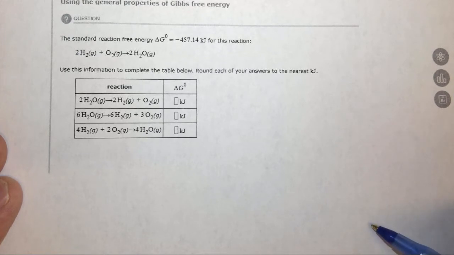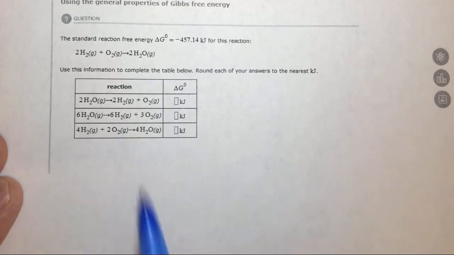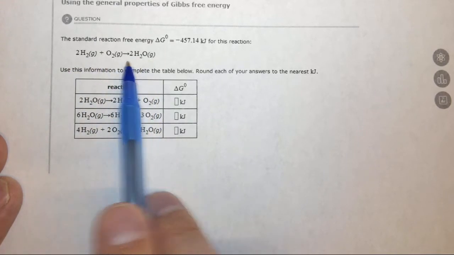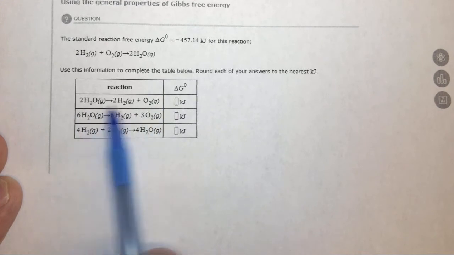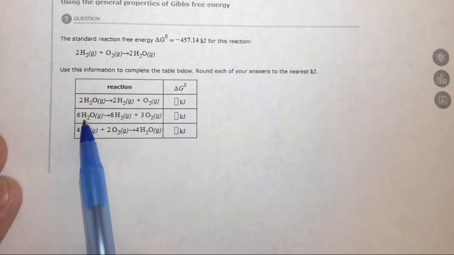So let's look at the example here. What you want to do is compare the reaction that you're given the delta G of to the reaction you're trying to find the delta G of. So let's look at this example.